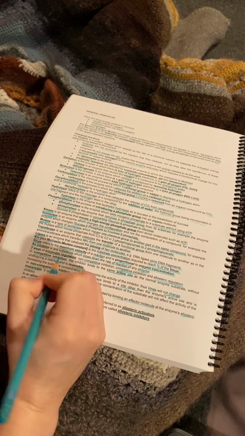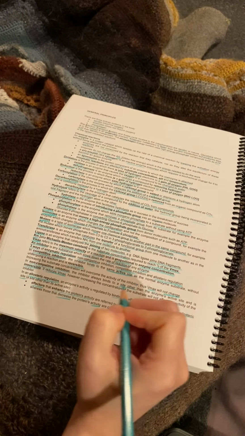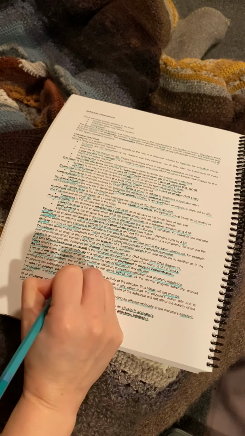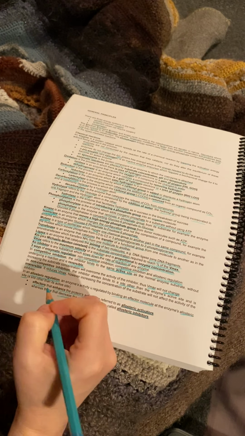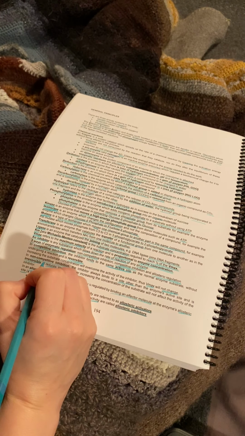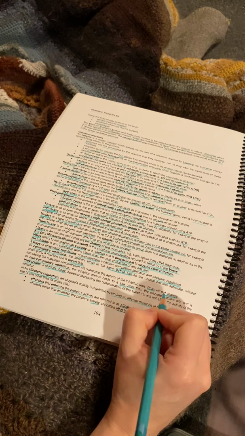In competitive inhibition, the inhibitor binds to the same active site as a normal substrate without undergoing a reaction. It's reversible. Competitive is reversible, same active site. Increasing the substrate concentration will overcome the activity of the inhibitor, thus Vmax will not change.